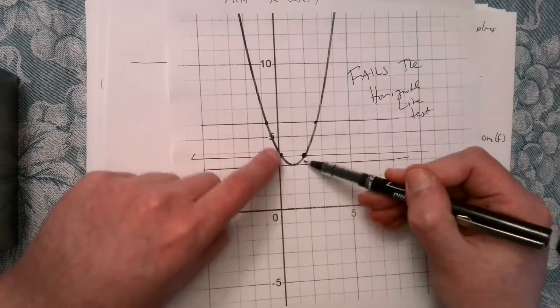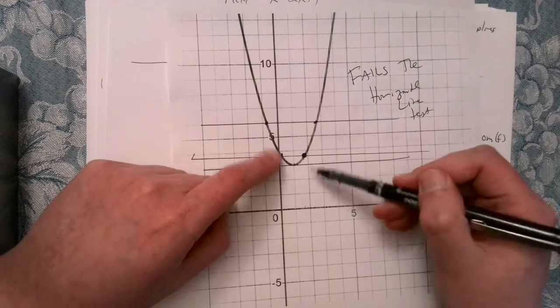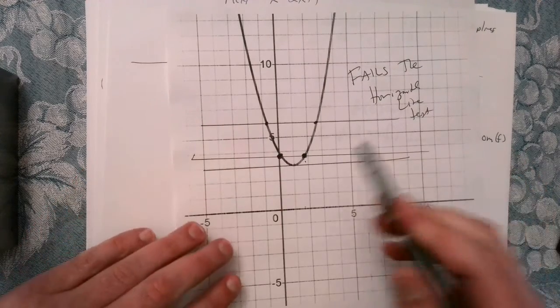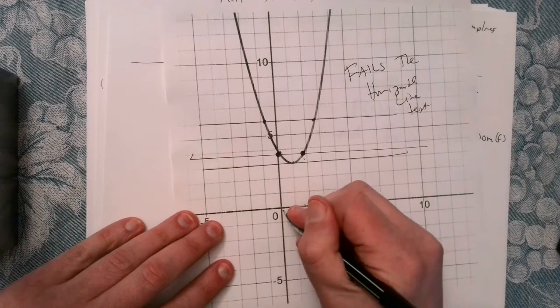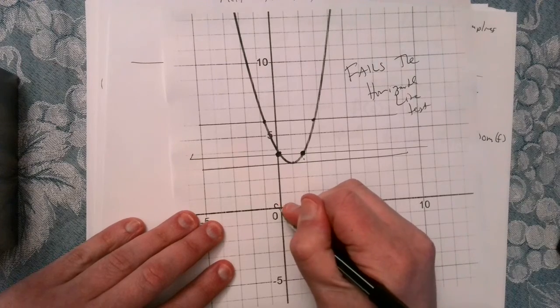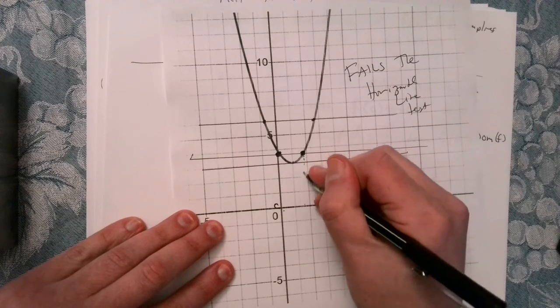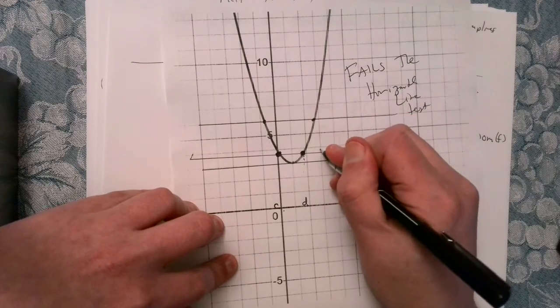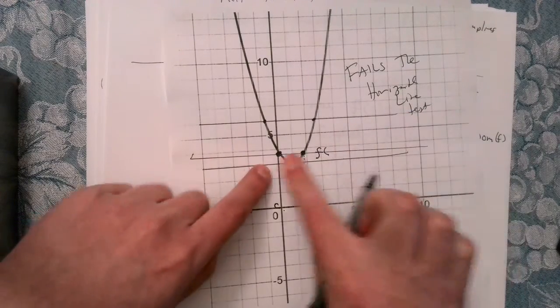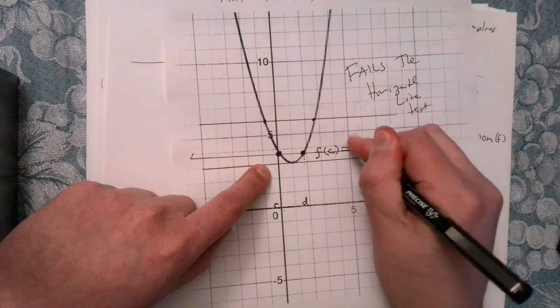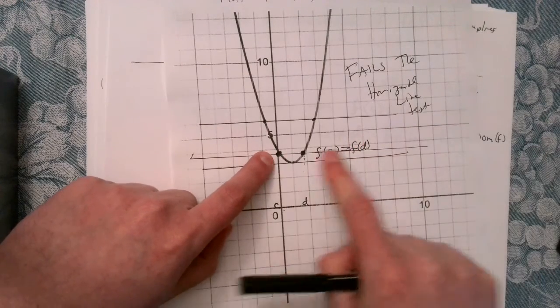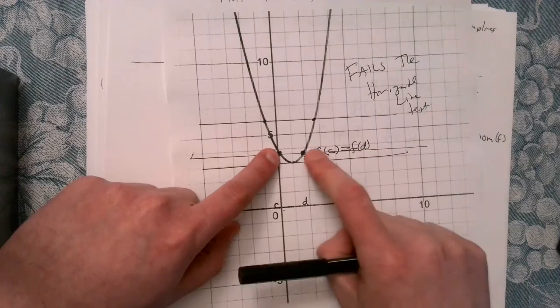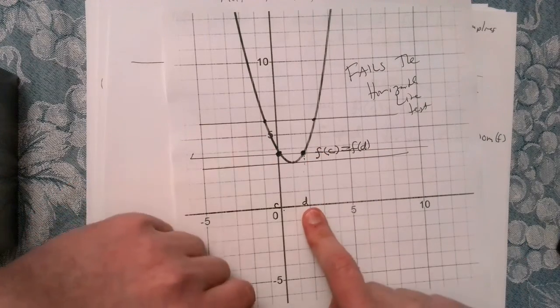However, they came from different locations. So instead of being one-to-one, let's say here's c, and whatever x value corresponds to that is d. And again, they're at the same y location, so f of c equals f of d. So the same y value didn't come from the same x value.